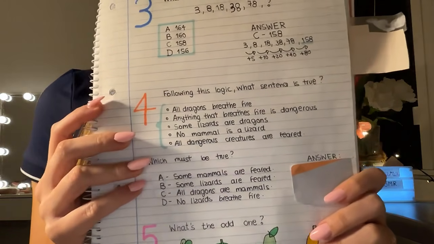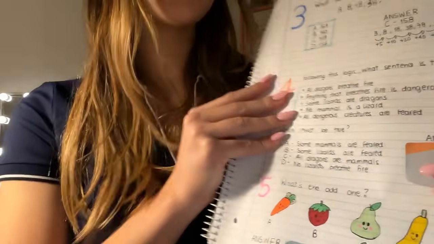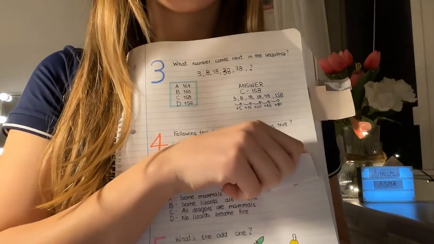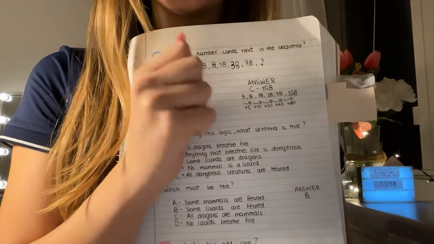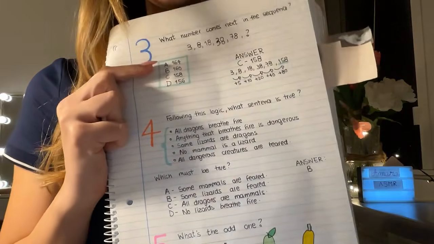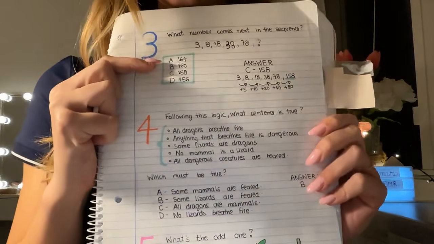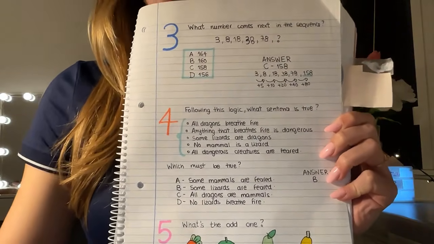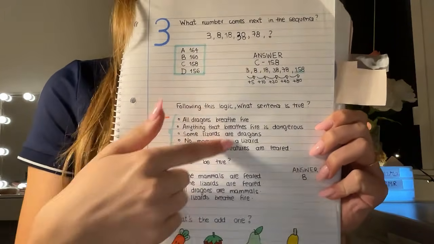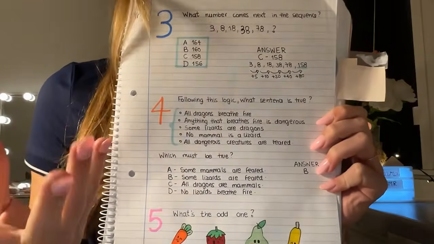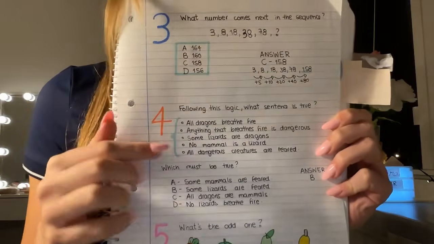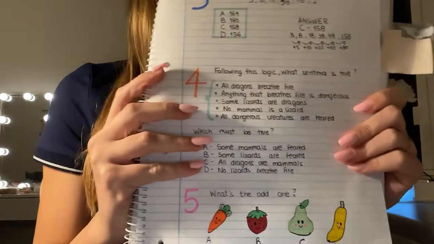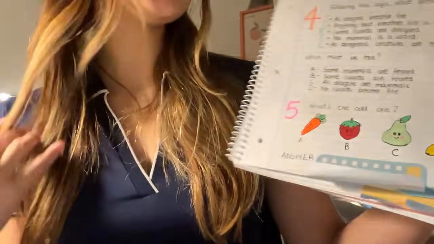Okay, let's take a look at the answer. So, the answer is B. So, some lizards are feared. This is the only sentence that we could see that follows the same logic or is in agreement with all of the other sentences. Okay, let's move on to question number 5, which asks, what's the odd one?